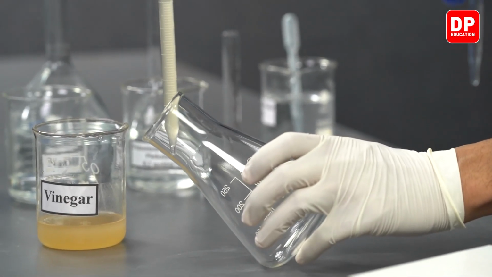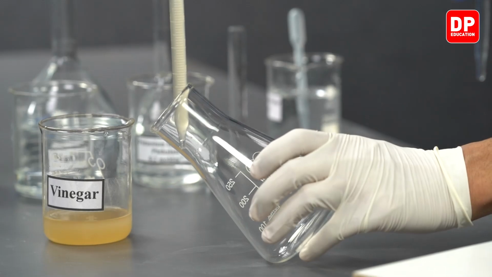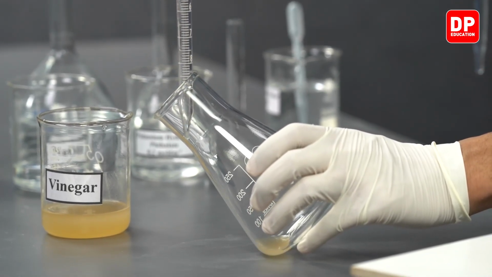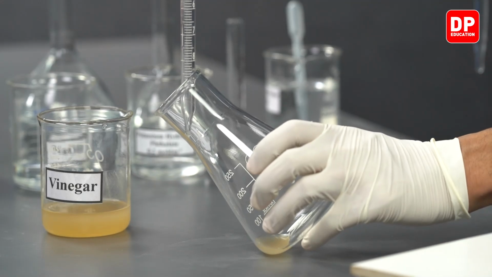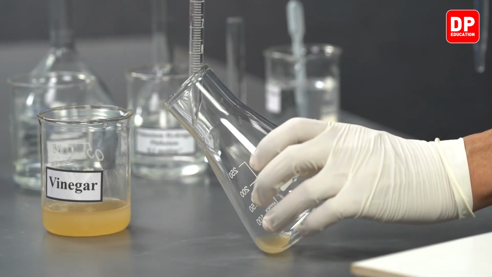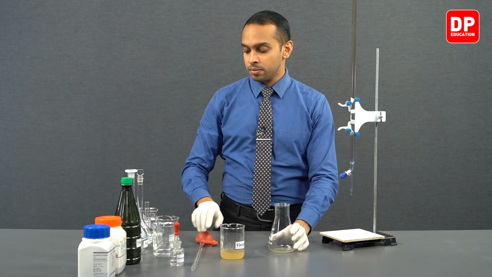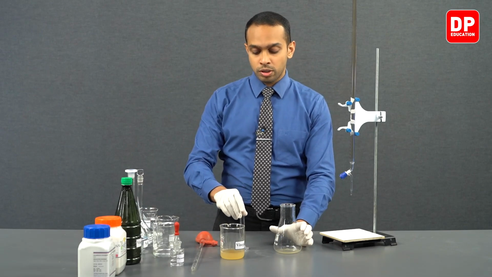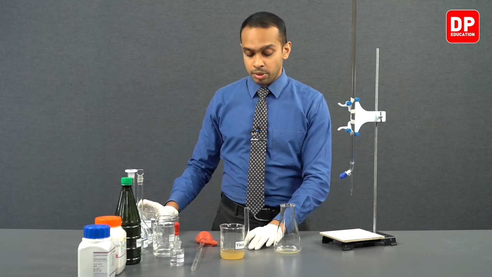Now we are going to transfer this into our titration flask, not the volumetric flask. This is the titration flask. So after transferring it into our titration flask, we will be adding 10 cubic centimeters of water to the same titration flask.